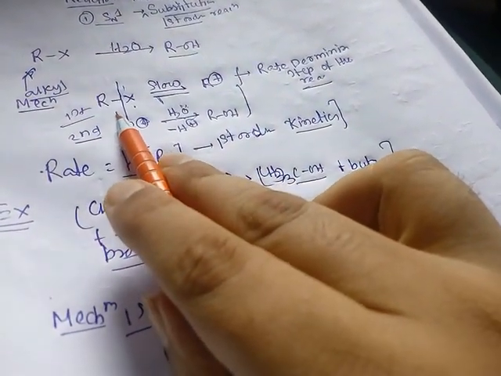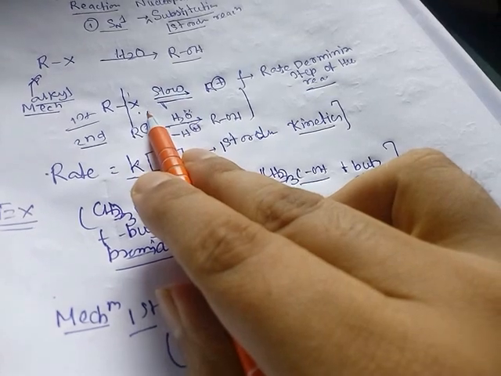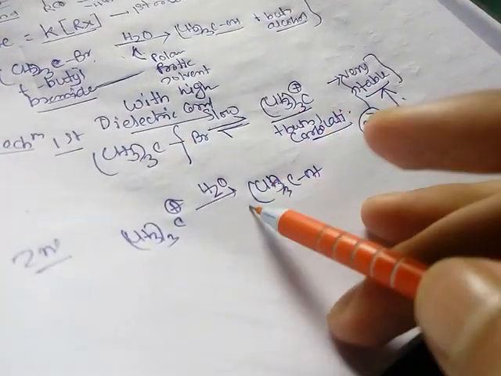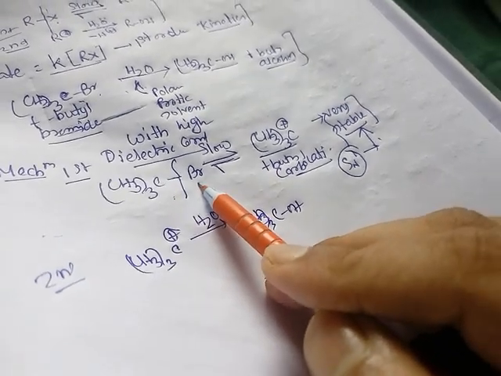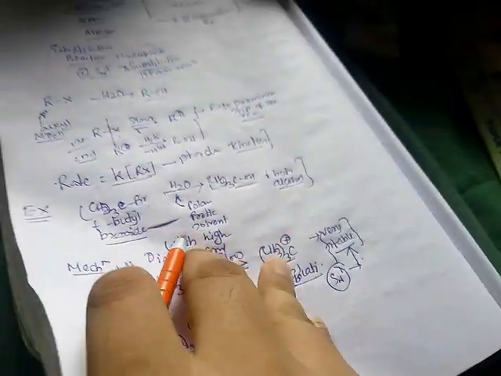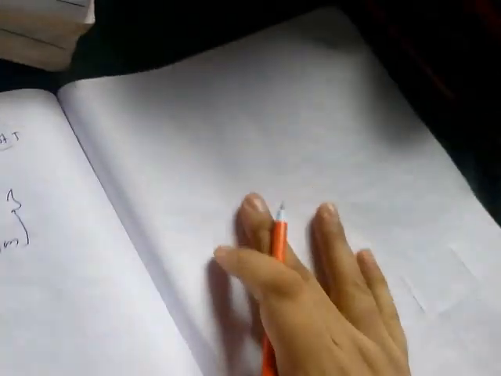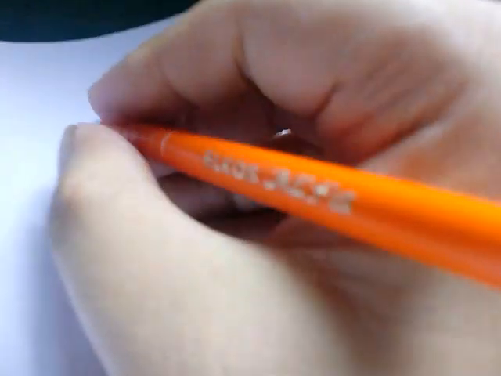Look at this. I have already shown that the alkyl halide bond is broken. Now here I have taken Br, but why have I not taken F? You may have questioned that I have taken (CH3)3C-Br, but not F.